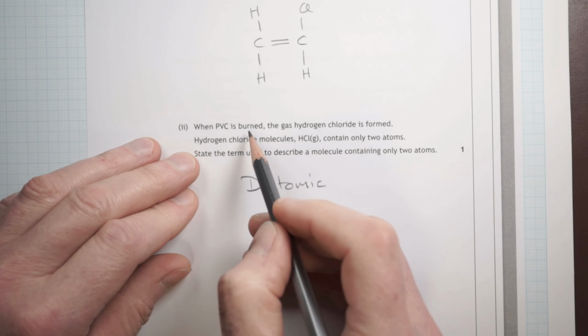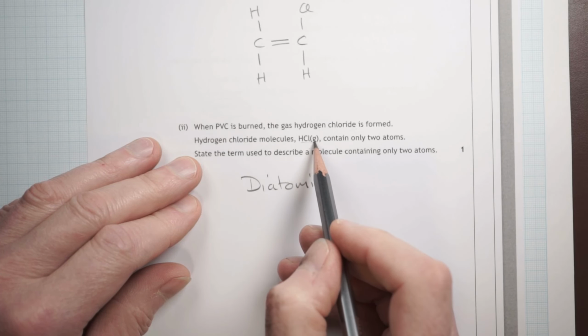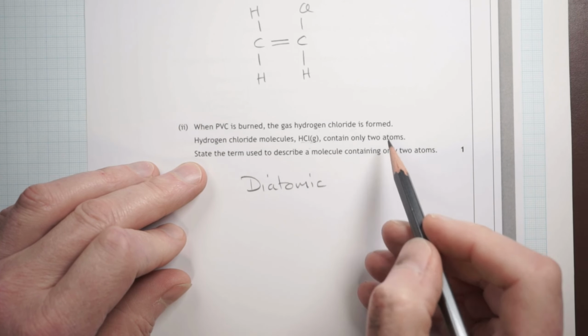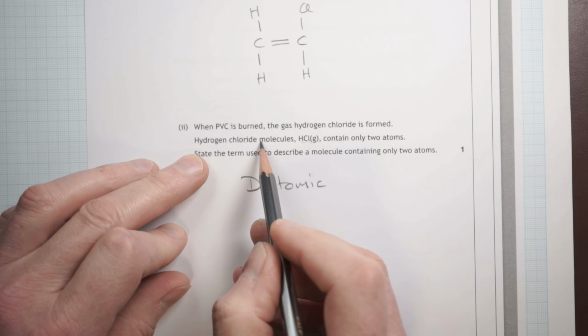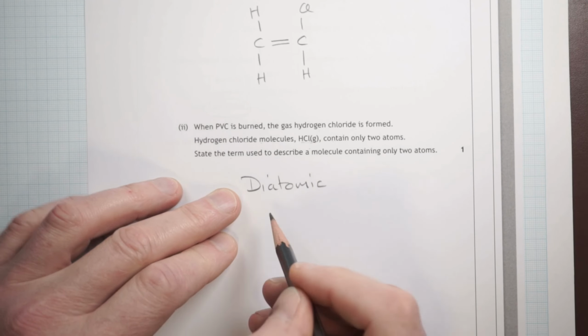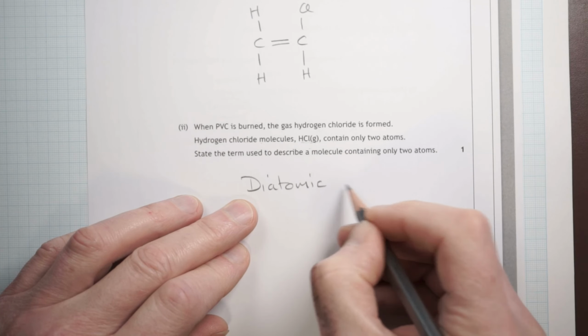Right? When PVC is burned, the gas hydrogen chloride is formed. HCl gas. When you dissolve that in water, you get hydrochloric acid. But it contains only two atoms. State that it's a molecule. State the term used to describe a molecule containing only two atoms. Well, it's diatomic. What you must avoid doing here is writing in something like diatomic element.